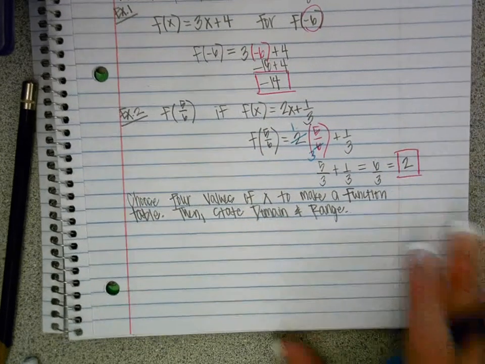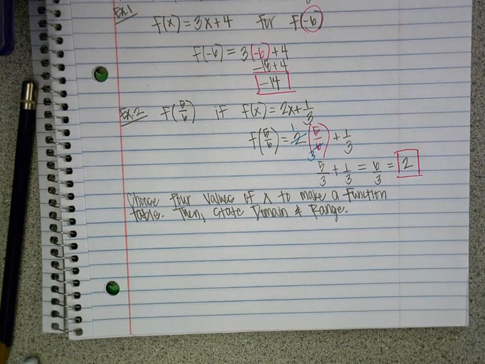Now, on your homework, all of these tables are already going to be drawn for you. That's the instructions.